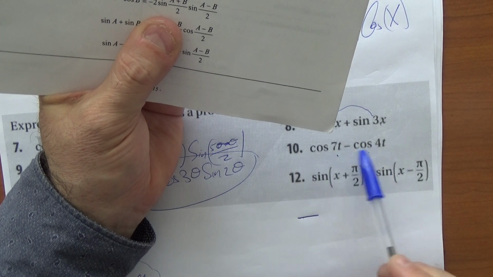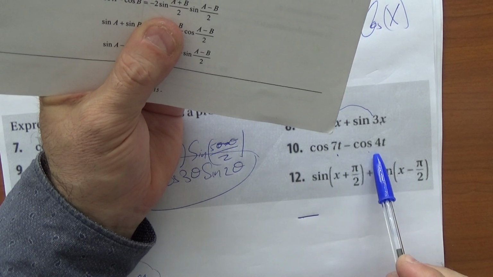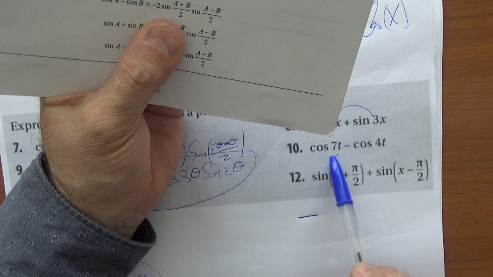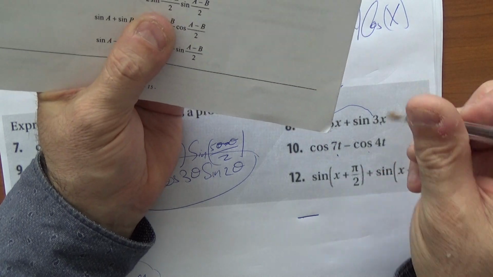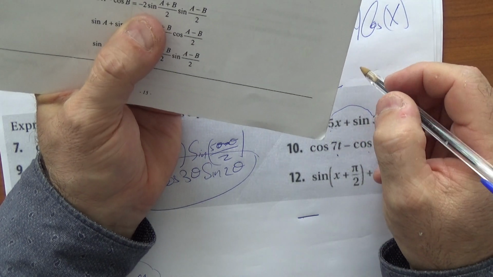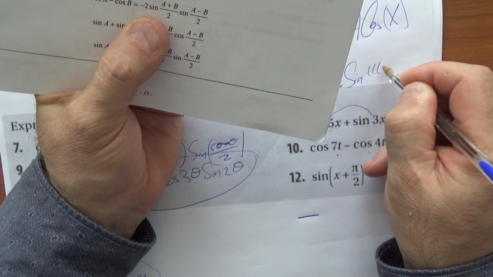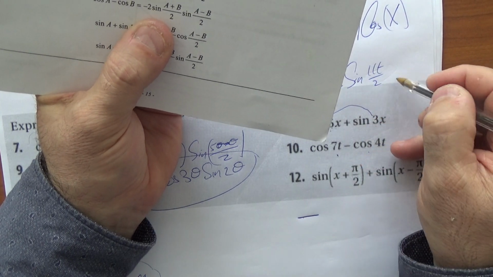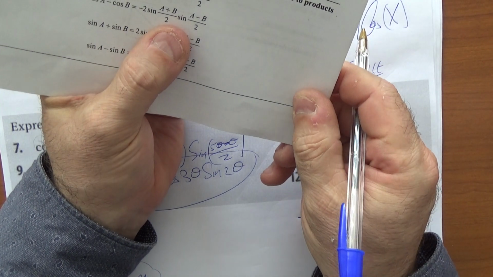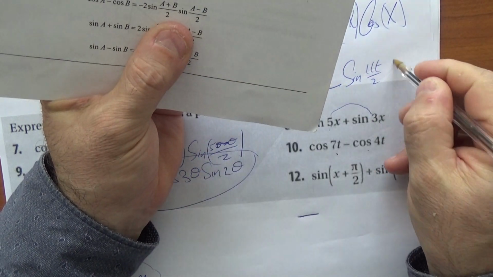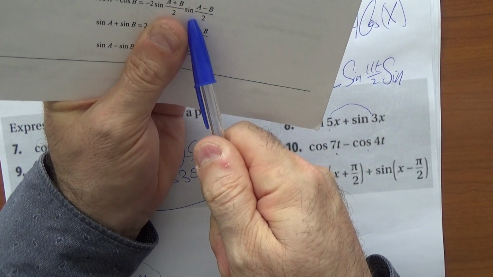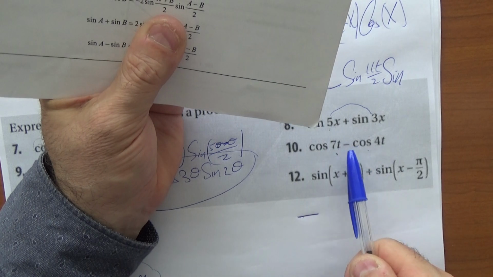So we're mixing odd and even, by the way. So the 2 is going to survive basically down bottom. So I'm adding them to 11t over 2, sine 11t over 2. And I would maybe encourage you just to do one step at a time. Once you've written sine, don't start trying to work out the rest. Make sure you write down once you get there. Just do one thing at a time.